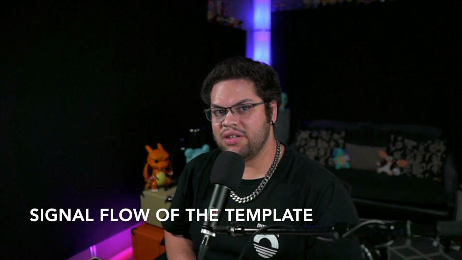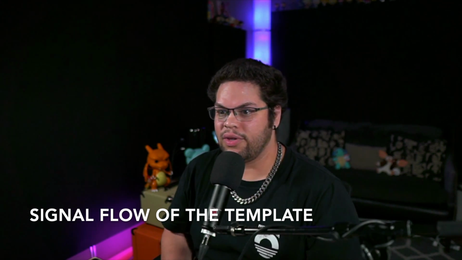Okay, so one of the last things I want to go over before we go over some tips and tricks of how to use this template is the actual flow of sound through it, the actual routing. Let's talk about a little bit of the vocal routing so that we can see what's going on. Now, as I mentioned before, the record track is actually routed to output 1 and 2. It's not going through the buses or the folders.